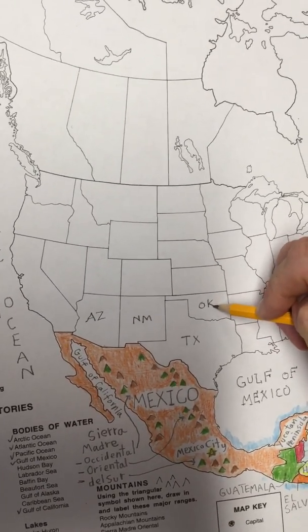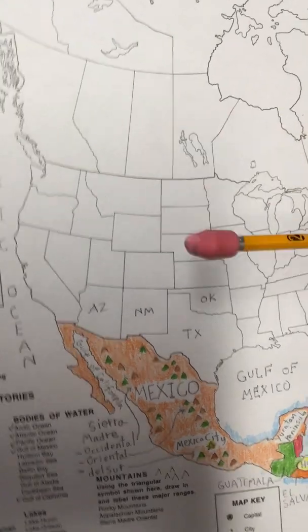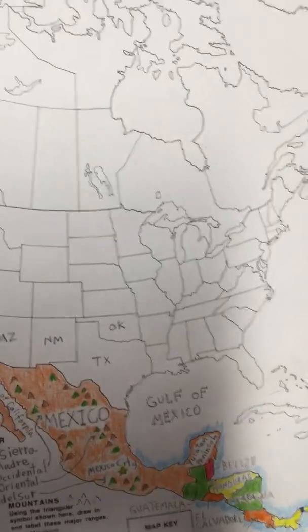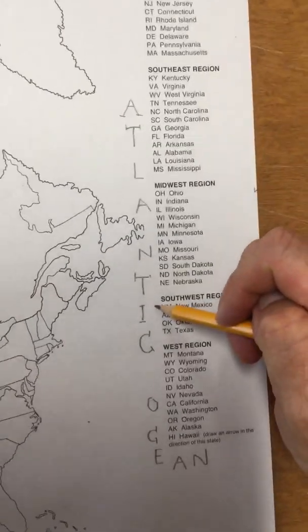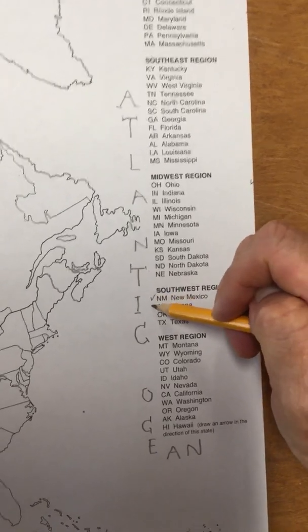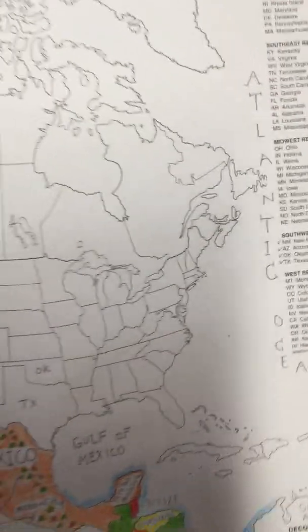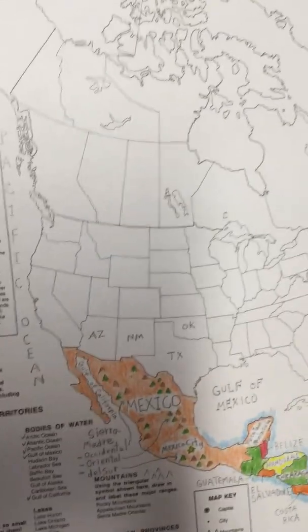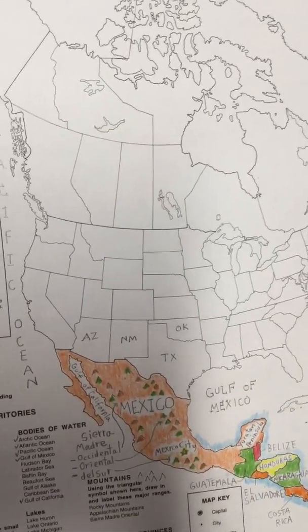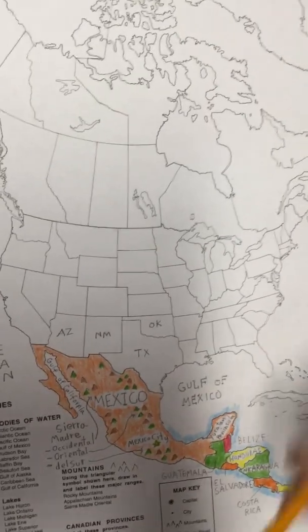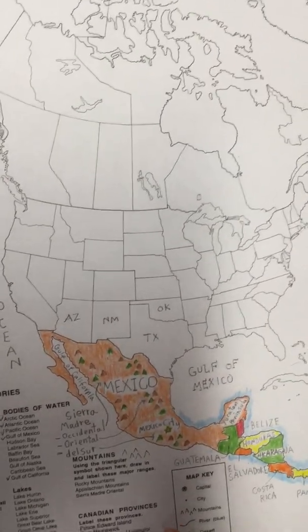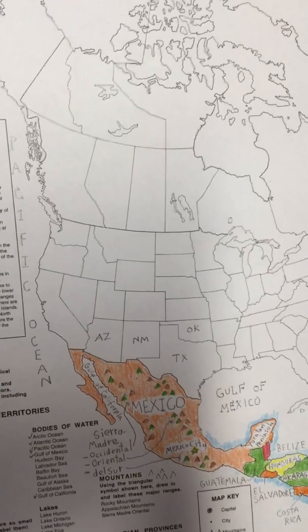All right, so that pretty much comprises the Southwest region, and I'm going to just go over here and check them off, just to show that we've labeled those 4 states.